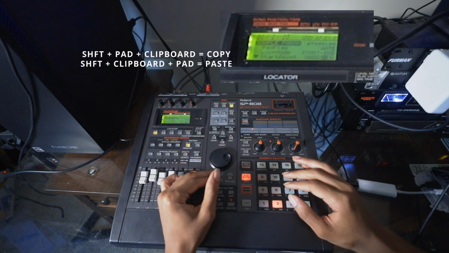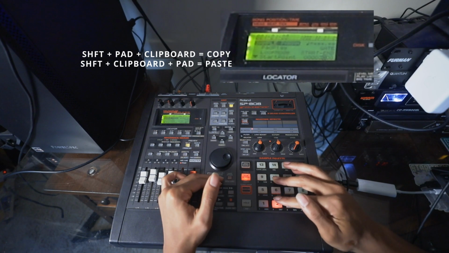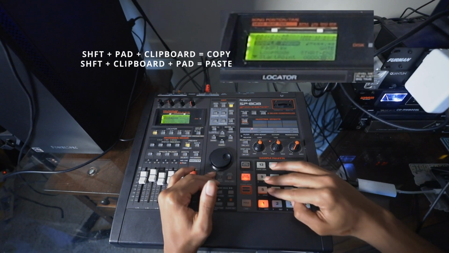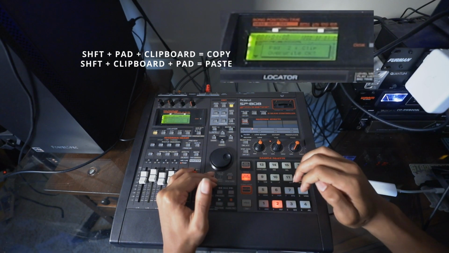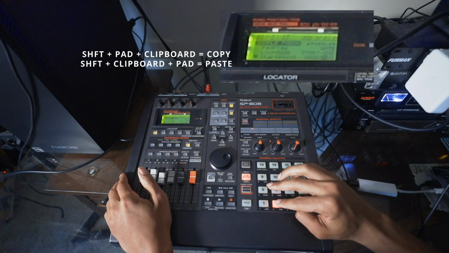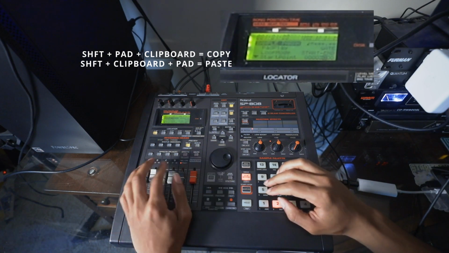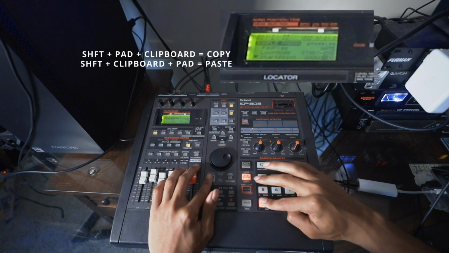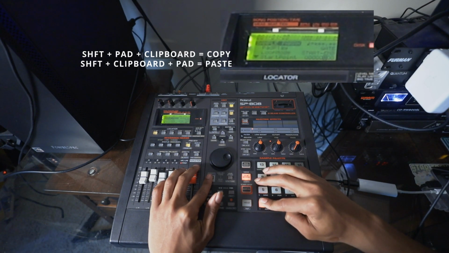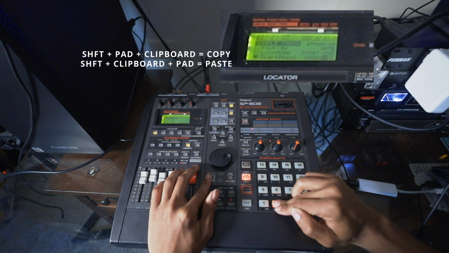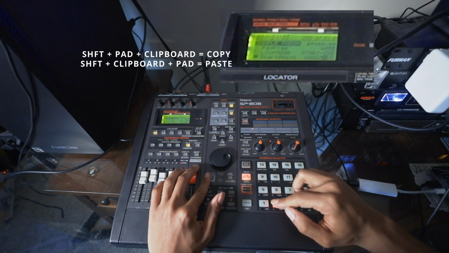You know, so now what's gonna happen now, I'm going to shift, pad, clip. It's gonna ask me, do I want to overwrite? So basically what I'm doing is, since I have a new chop here, I want to go from this point. I got the original sample, and then this is the chop, my first chop. So I'm going from another section.